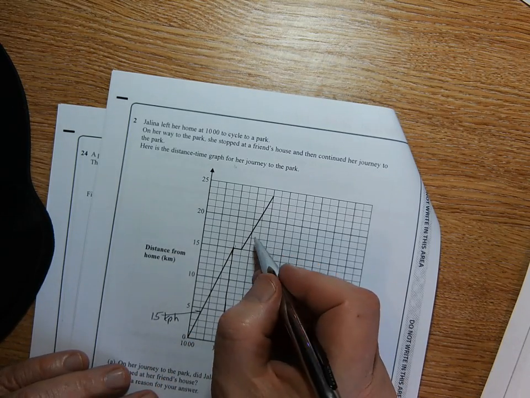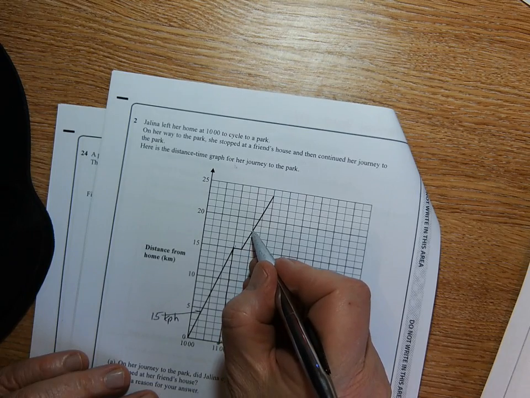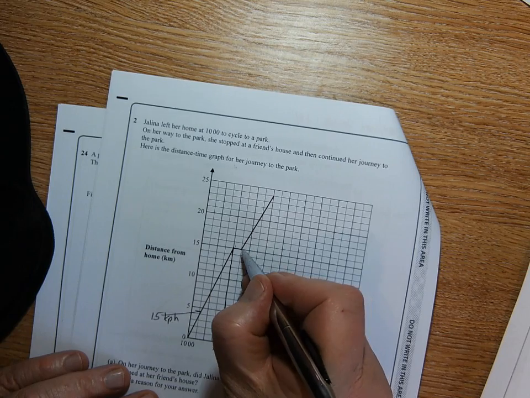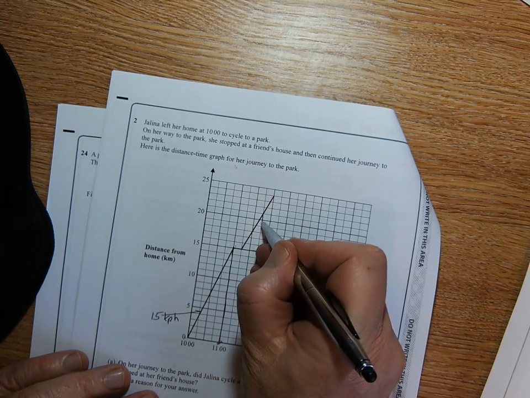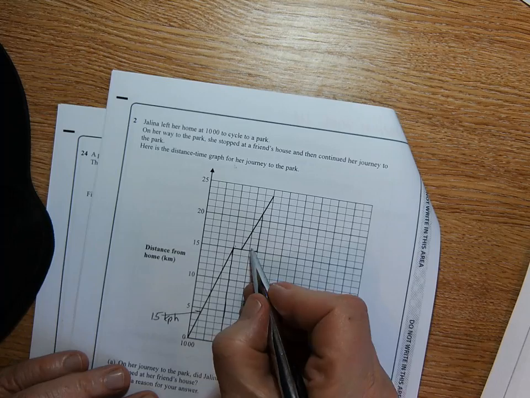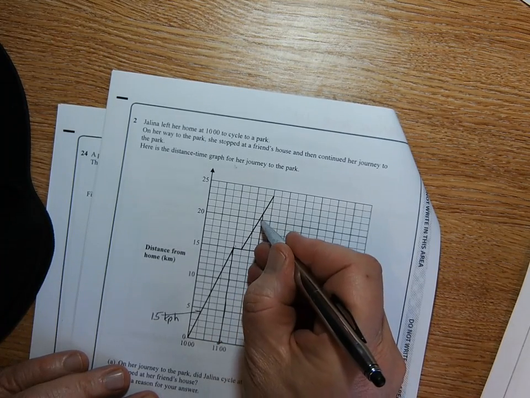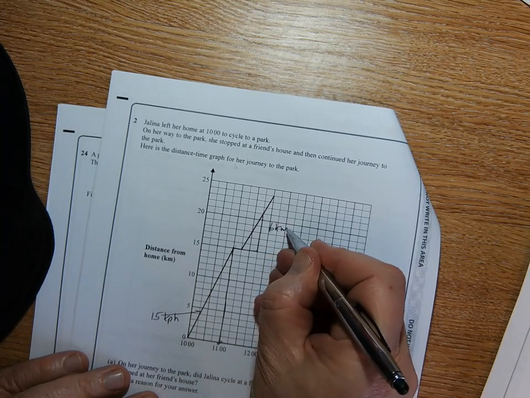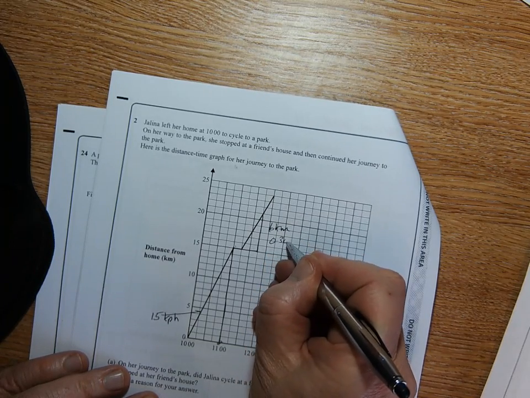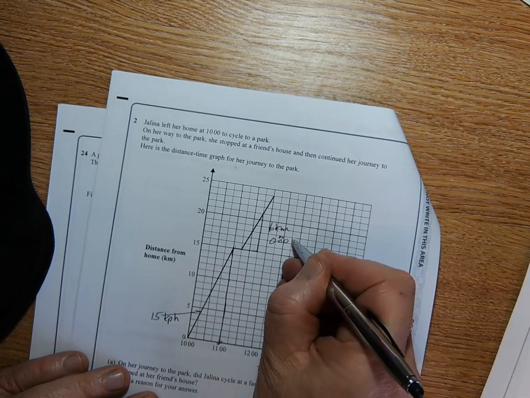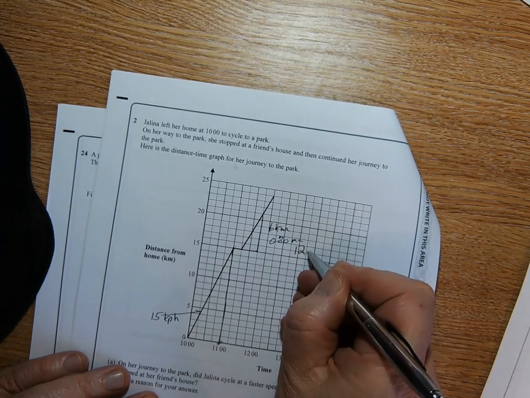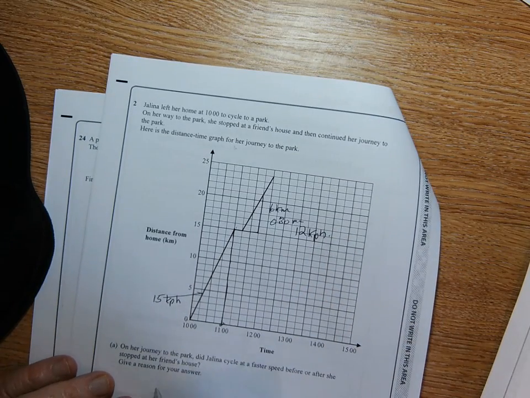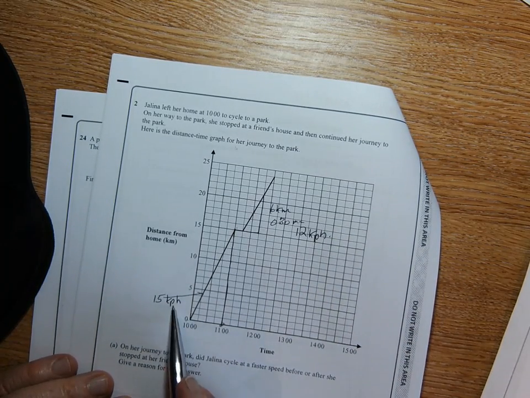And here, well, let's take half an hour. And here she did 6 kilometers in half an hour. So that's 12 kilometers per hour. And we should show some of that working.